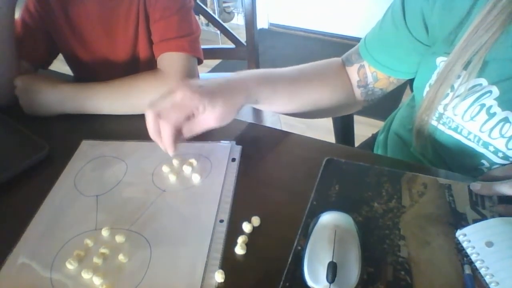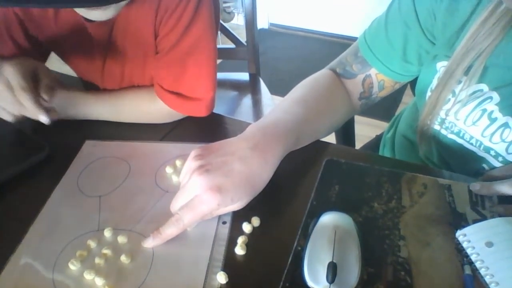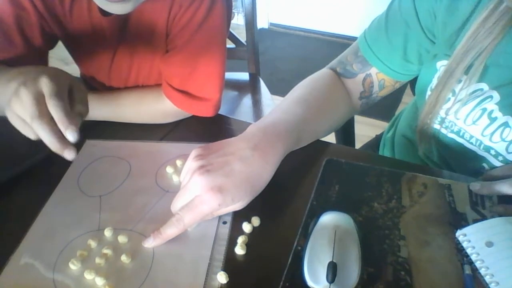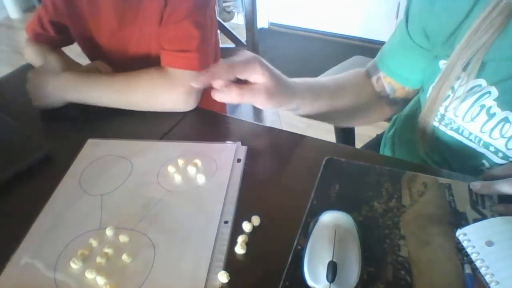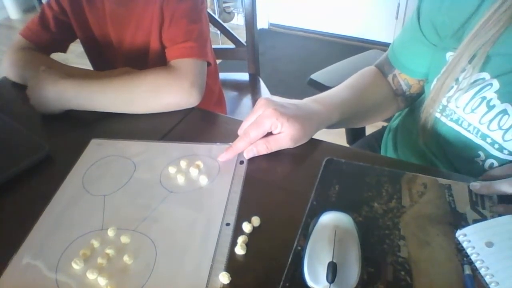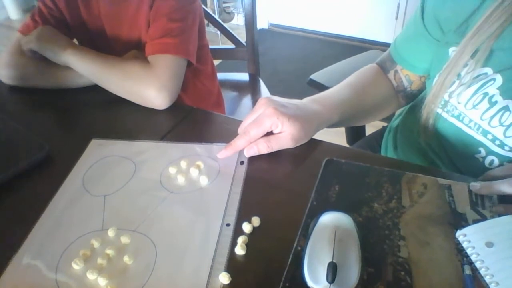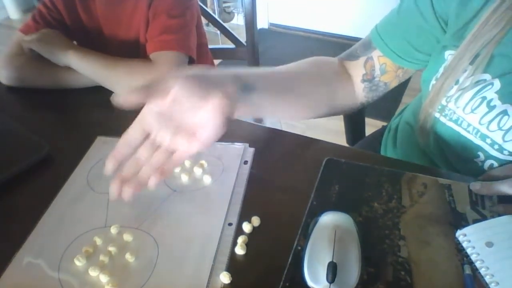Look at, so let's count. How many do we have here? You count them. 11? 11, good. Okay, so then what did I give you here? 6. Okay, so 6 plus what would equal 11?